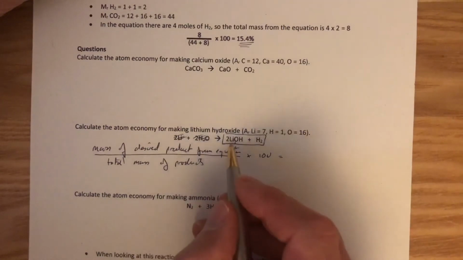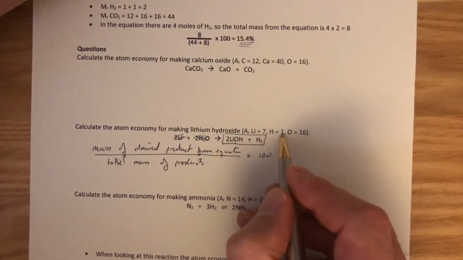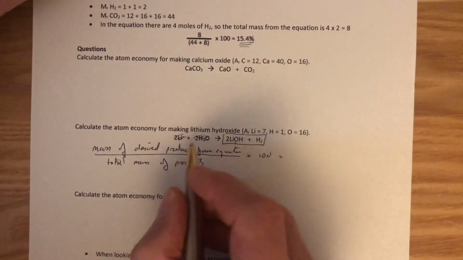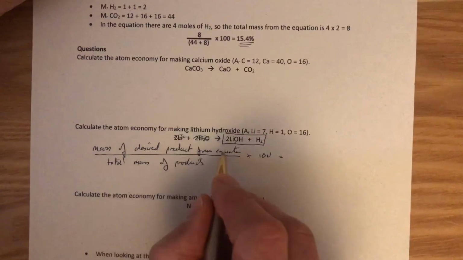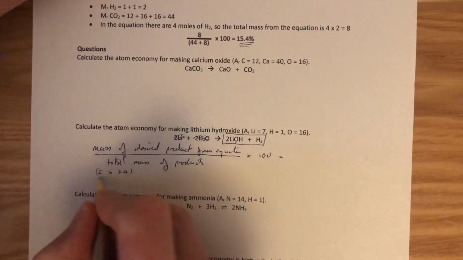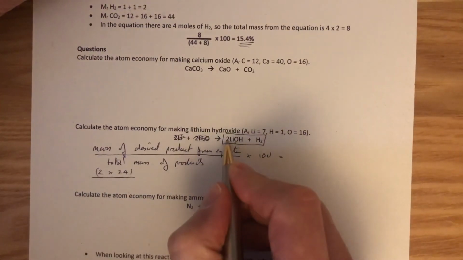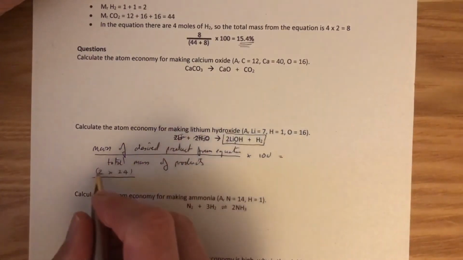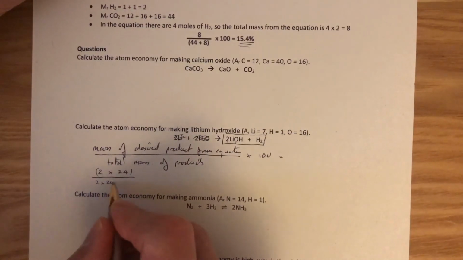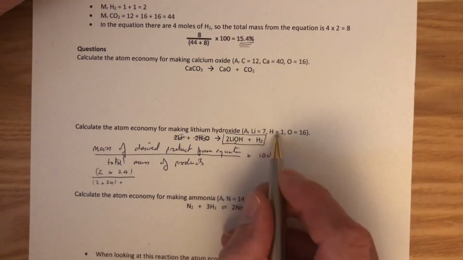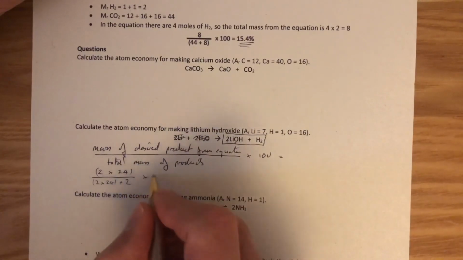So the mass of desired product, right, so we need to work out the formula mass of lithium hydroxide. 1 lithium, 1 oxygen, 1 hydrogen. Lithium is 7, hydrogen 1, so 1 plus 7 is 8, plus the 16 of the oxygen there, so 8 plus 16 is 24, so that's 24. Now, this is the mass of desired product from the equation. Now I've got 2 lithium hydroxides, so I'm going to need 2 times 24 there on top, because I've got a big 2 for lithium hydroxide. The stoichiometry there is 2, and we need the total mass of products. So on the bottom, I'm going to have the 2 times 24 again, plus H2. Now there's no big number before that, so it's just simply 1 plus 1 is 2, because 1 hydrogen molecule is 2. Okay, and then multiplied by 100.